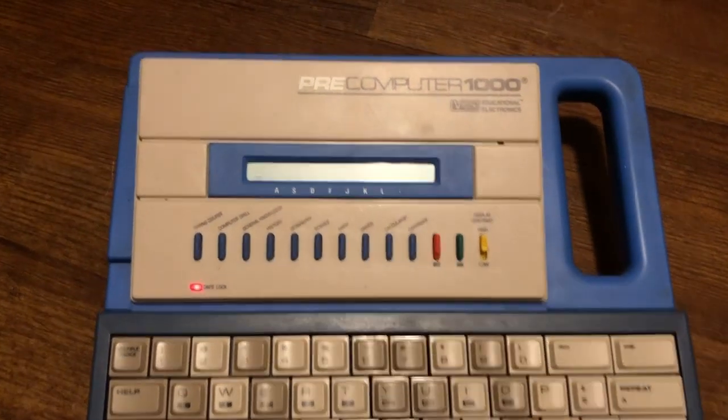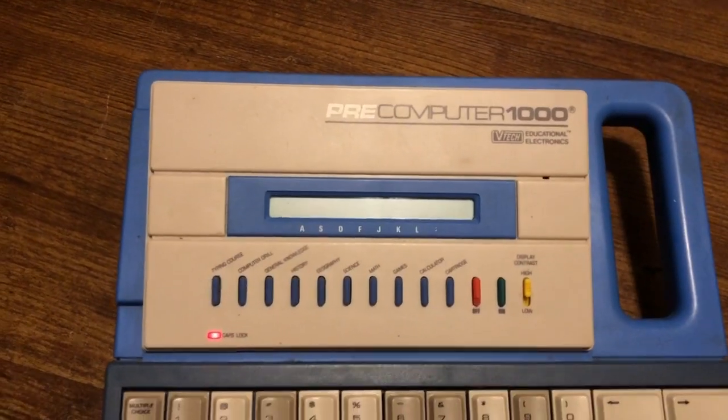God, that's annoying. Whose idea was it to not add a mute switch?